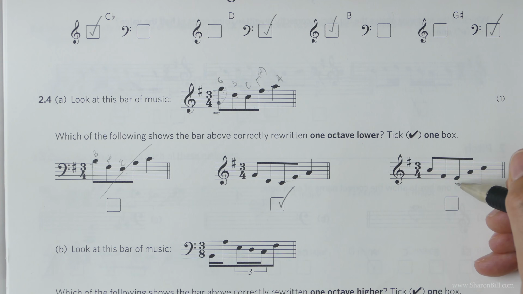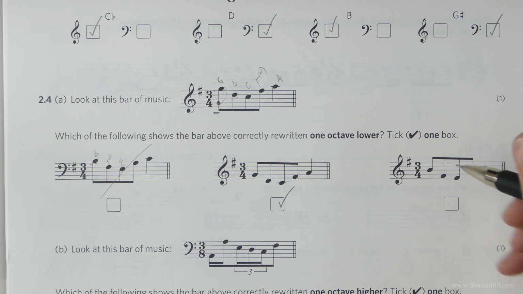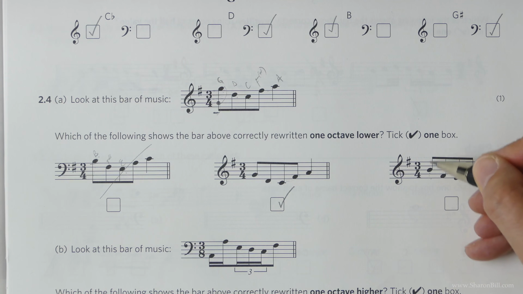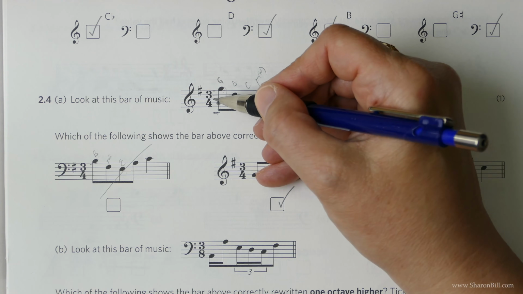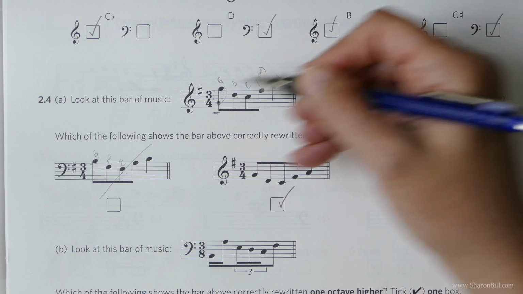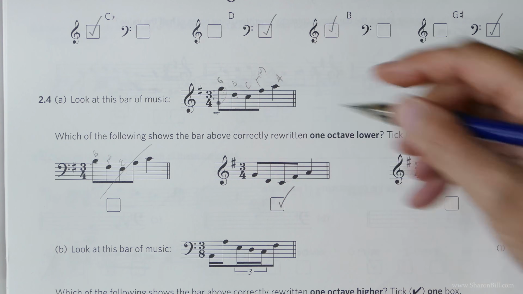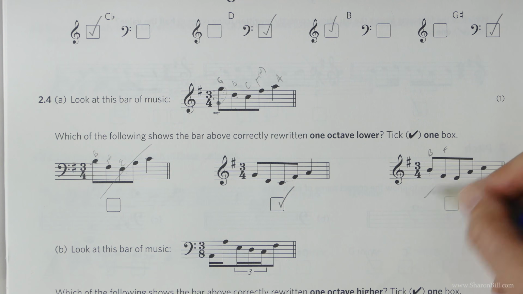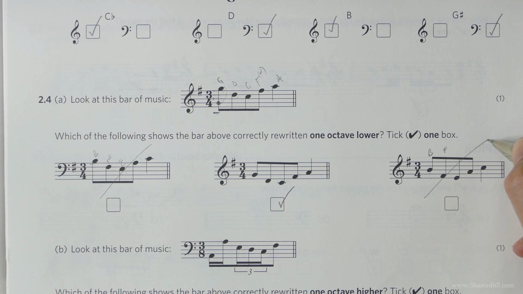Let's see why this is wrong. Well, in the treble clef, this is note B. So actually we've only gone to B, we've only gone down 6 notes, not 8, not the octave. We have an F sharp. So the notes are all wrong. So that's the wrong pitch entirely again.